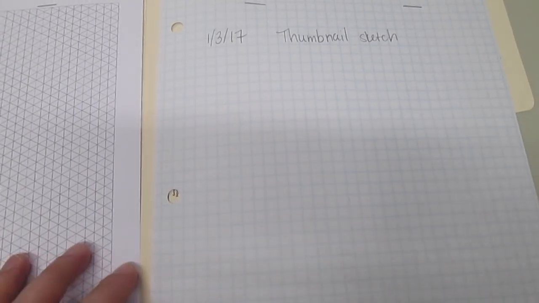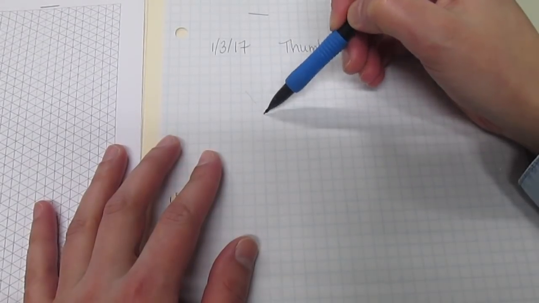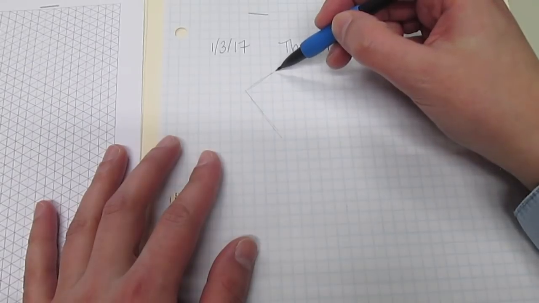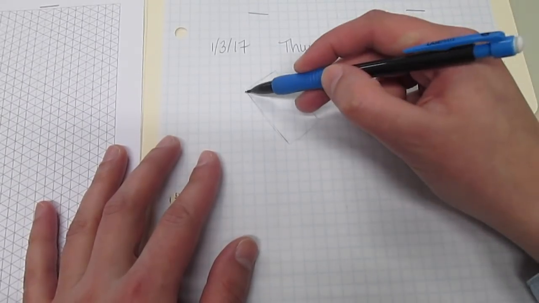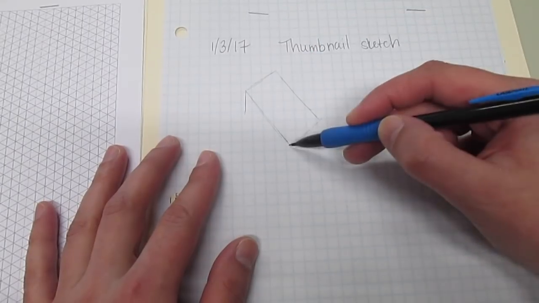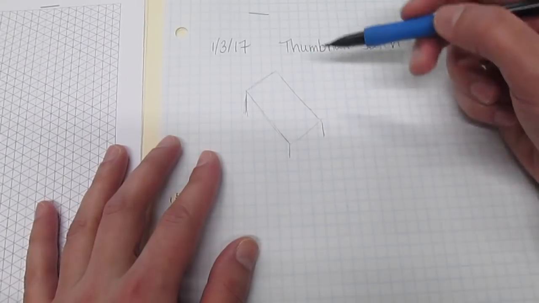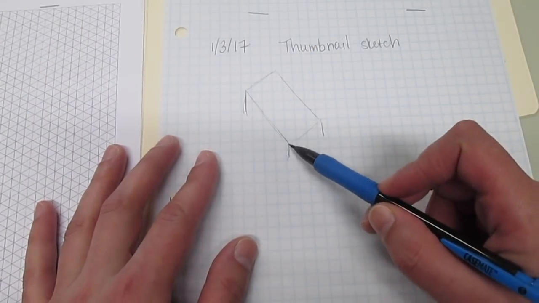So if I chose a tissue box, for example, I could just quickly sketch the way I see a tissue box. And it also says to make sure the width and the height are proportional.